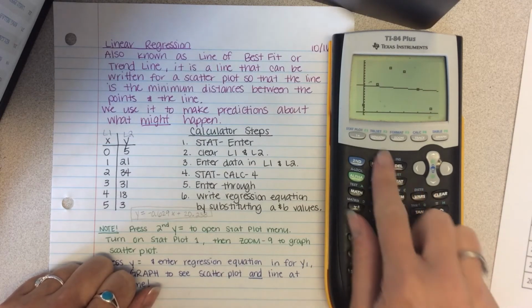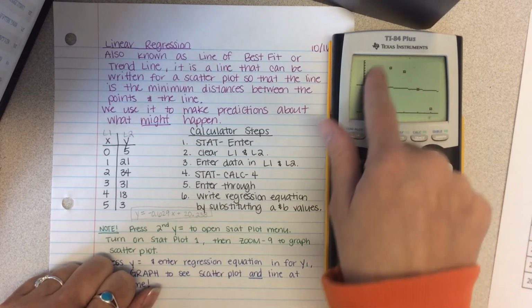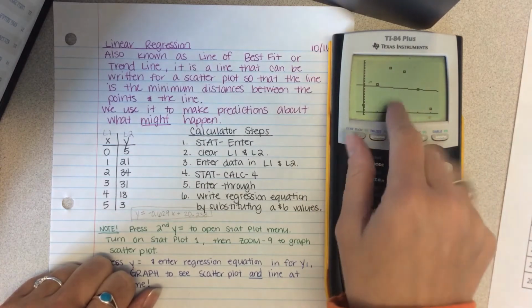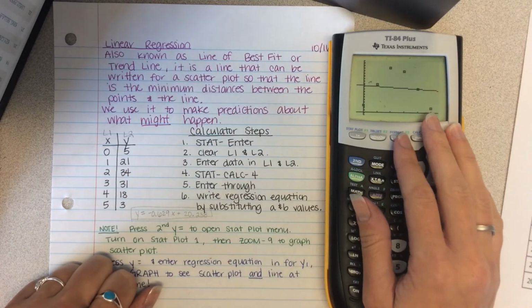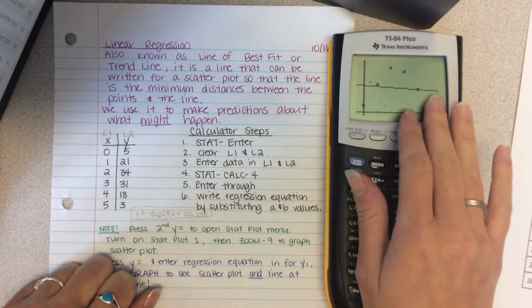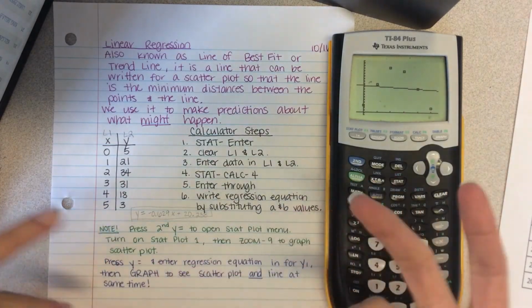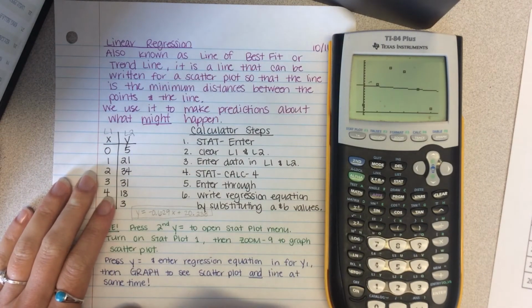I'm sure you can see there are quite a few points that are pretty far away from the line. I would say this is definitely not a linear relationship at all. It's not a very good predictor of where the points actually are, but such is the case sometimes.